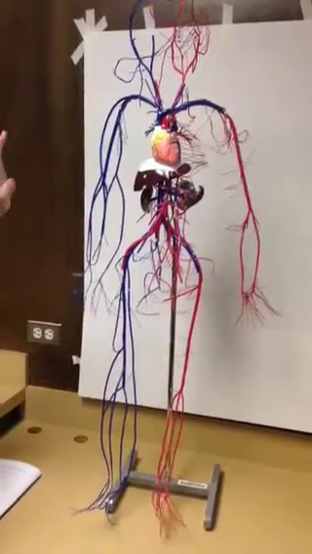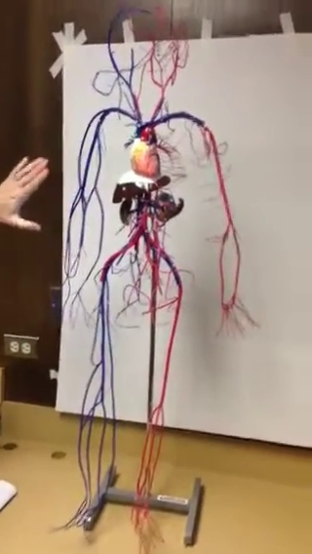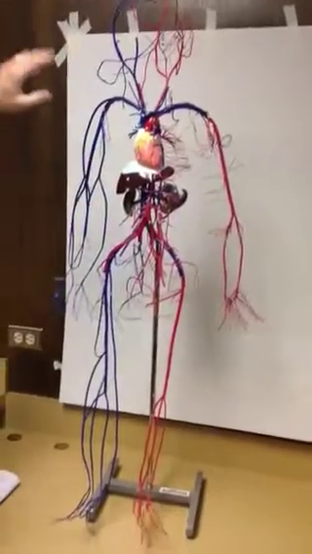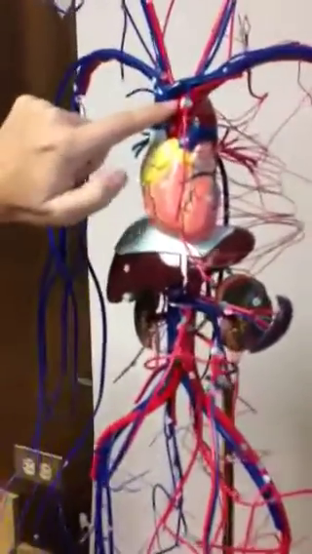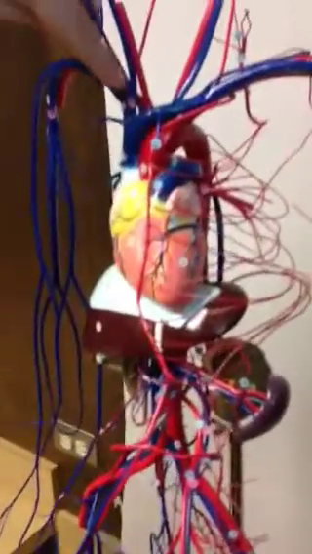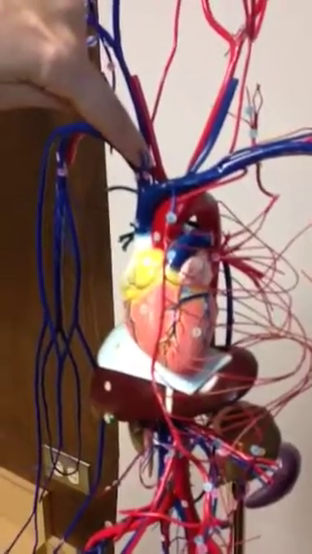Okay, so this is the overview of the Wireman arteries. Starting at the heart, this is the ascending aorta. At the arch, you have three branches. The first is the brachiocephalic artery.